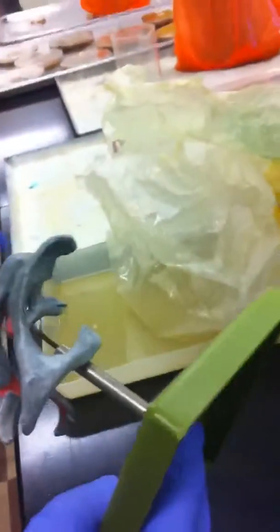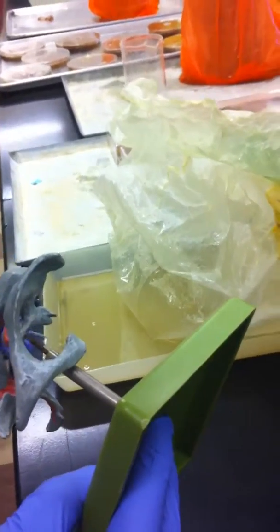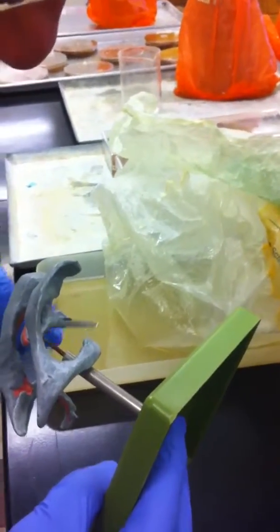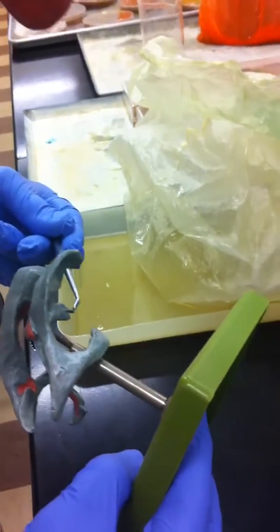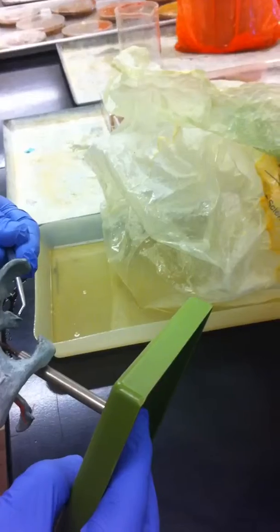And what prevented the rubber from going any further that way? Which way are we looking at here? Over here. What prevented it from going further that way? Further down? Yeah. Hypothalamus. That's correct. And then what is this right over here? Is that the infundibular recess?